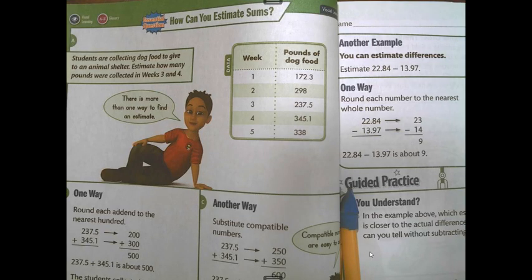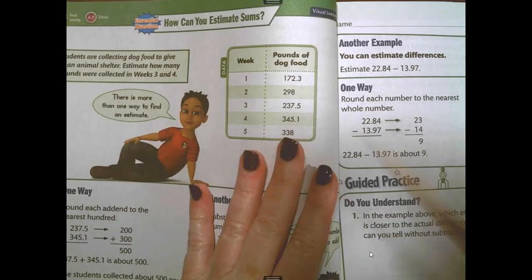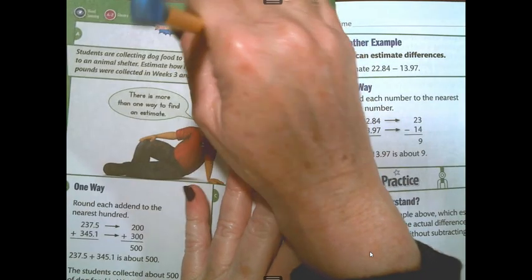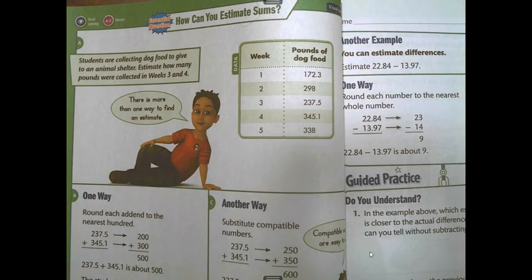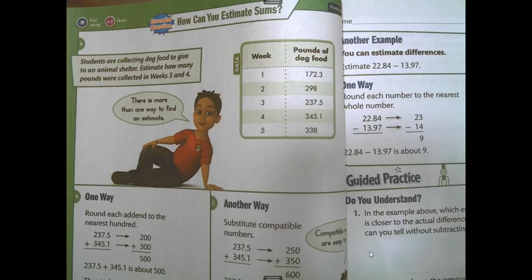Honestly, you just need a pencil and your book today, and we're going to start with our essential question. And the question is, how can you estimate sums? The key word here is estimate. And I want you to think back, when we estimate, we're not looking for an exact answer. And sums are obviously answers to addition problems, but you're going to find out we're actually going to be finding some answers to some subtraction problems, which are called differences. So it really should be, how can we estimate sums and differences?